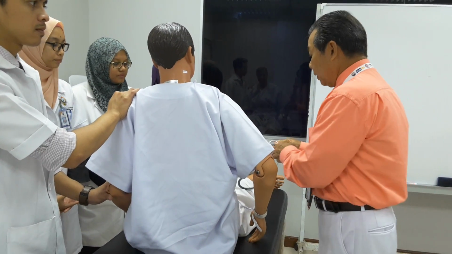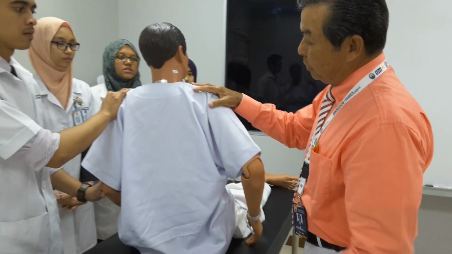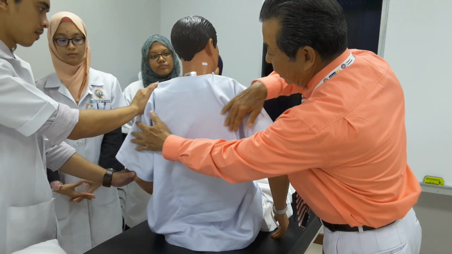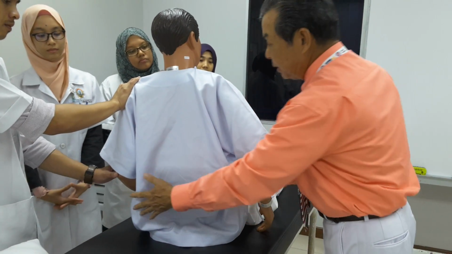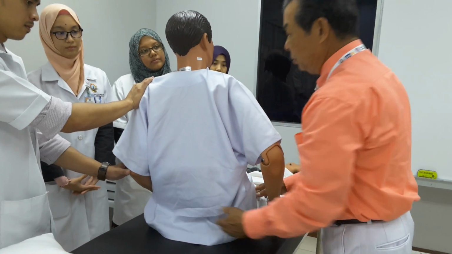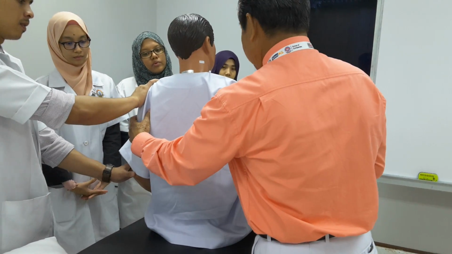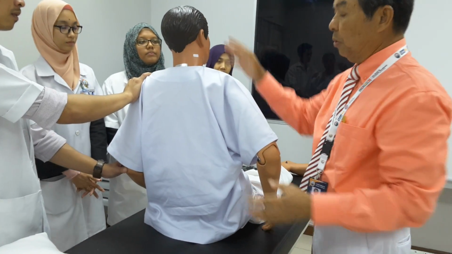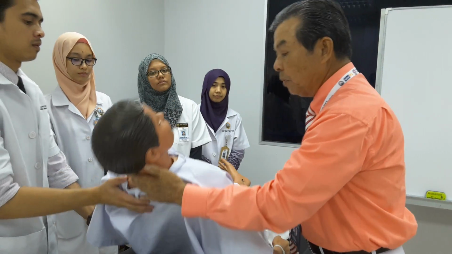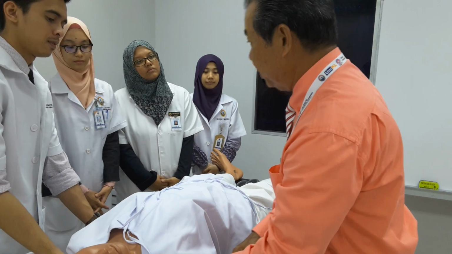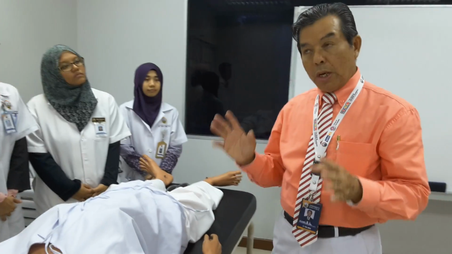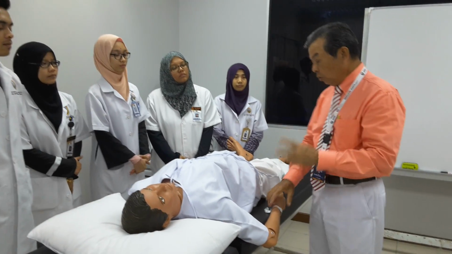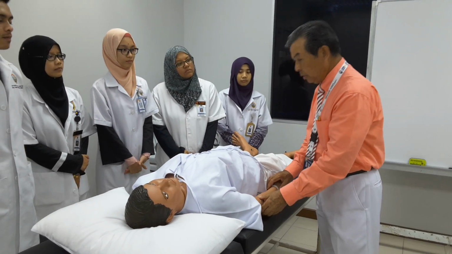Okay, for the bones, there are 6 steps. First is the vertebral column, we just feel, and then the thoracic cage, ribs and so on. Next is the pelvic bones. Next is the humerus bones. Next is the femur bone, and finally the scalp bone. So 6 areas you observe. Are there any bony swelling or pain or pathological fracture? Okay, you have excluded that already.